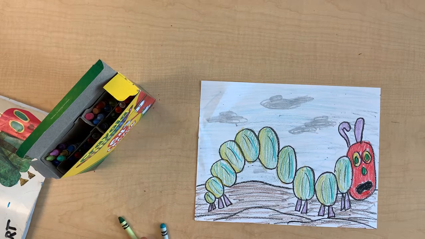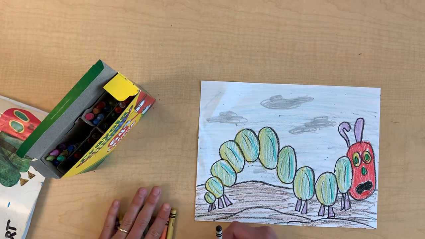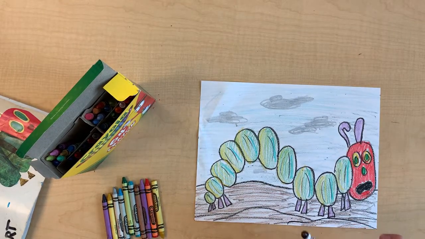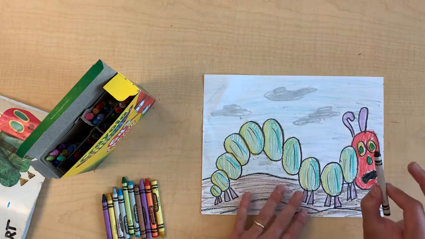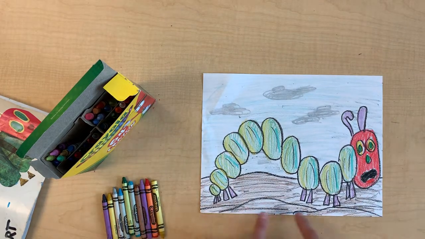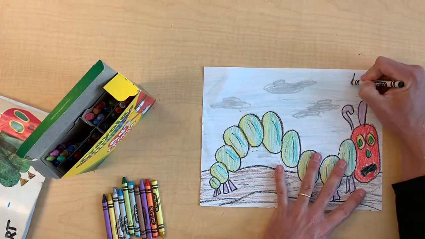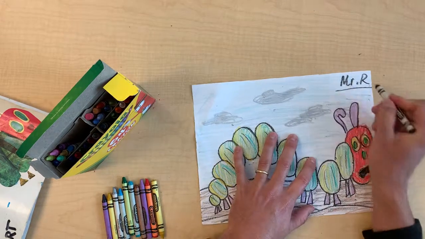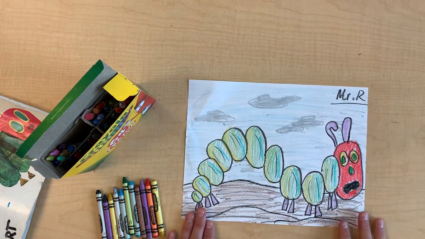Last thing I like to do on my artwork, and when you guys come back to school, I cannot wait to see you. We always are gonna sign our names on the front of our artwork. Sometimes we'll use the back, but most of the time we're gonna write it on the front. So I'm gonna find a place in the corner, and I'm gonna sign my name, Mr. R. There we go, the very hungry caterpillar.